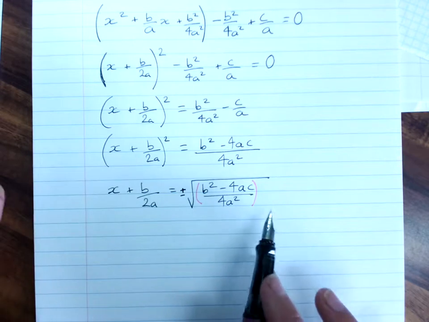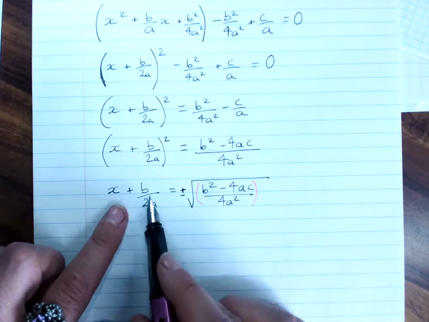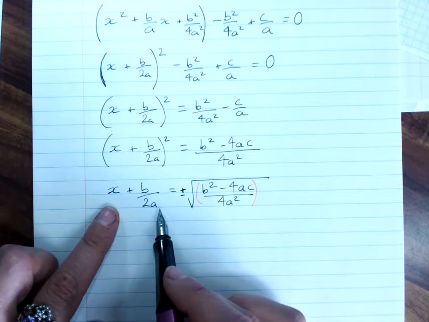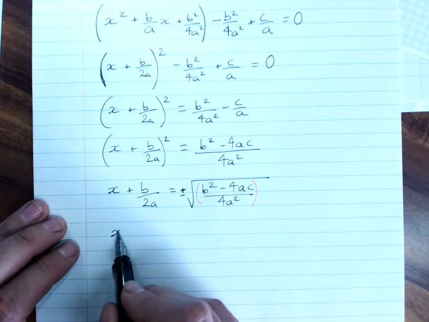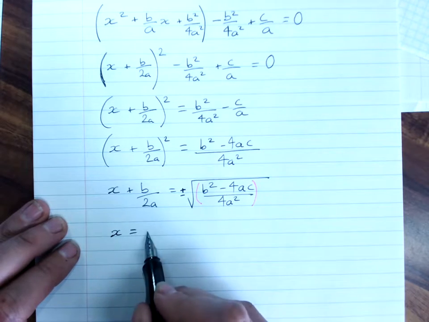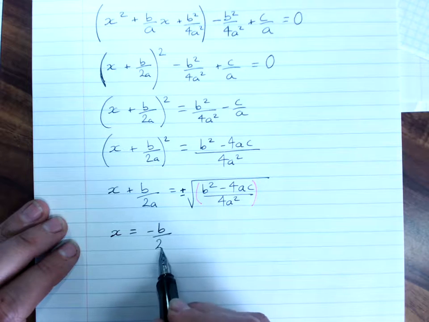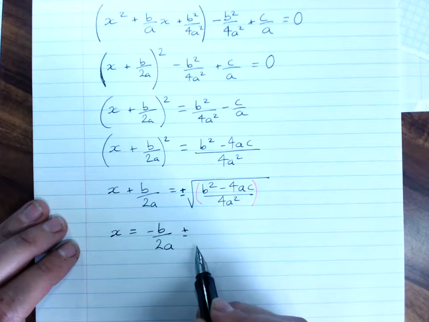We're getting there. I want x on its own, and that's really easy now. I just have to take away b on 2a from both sides. Minus b over 2a plus or minus.